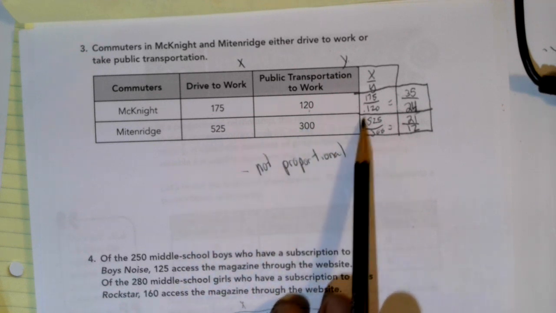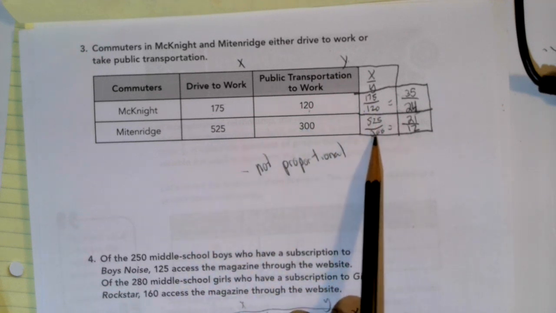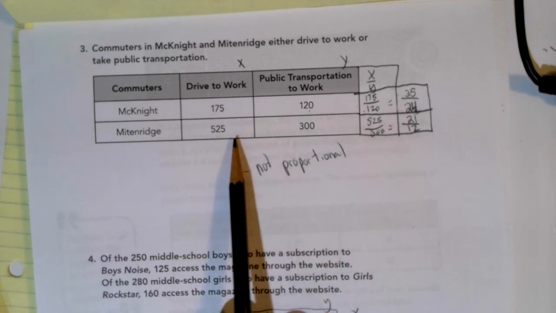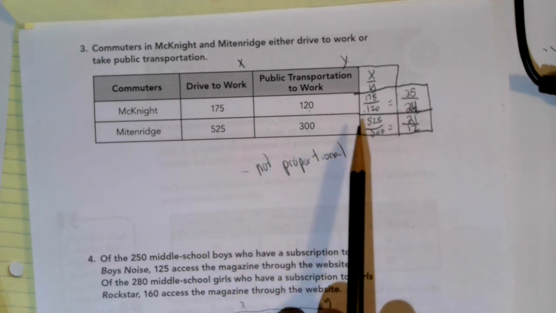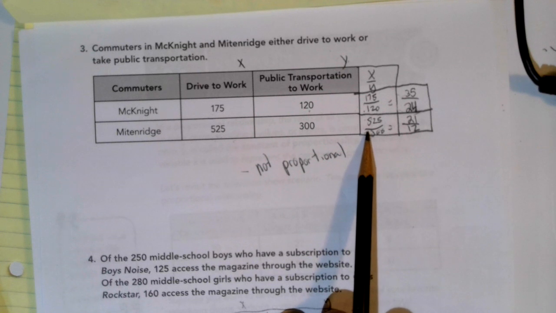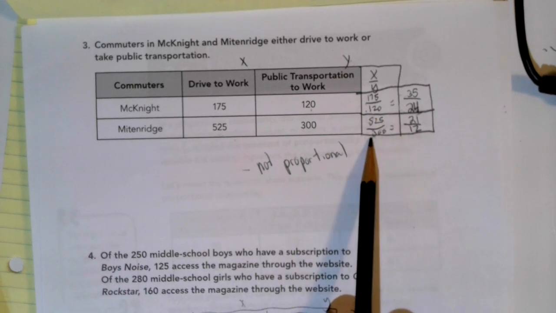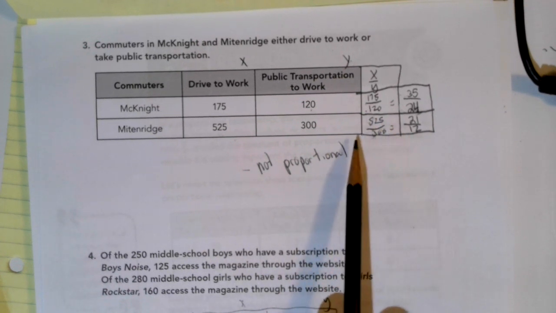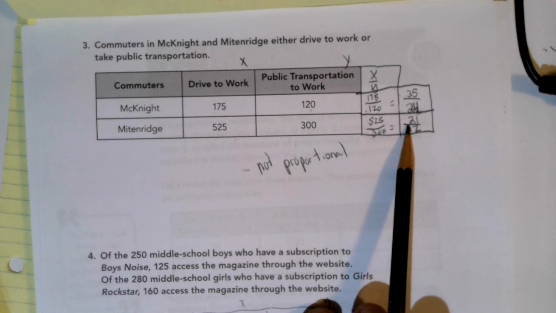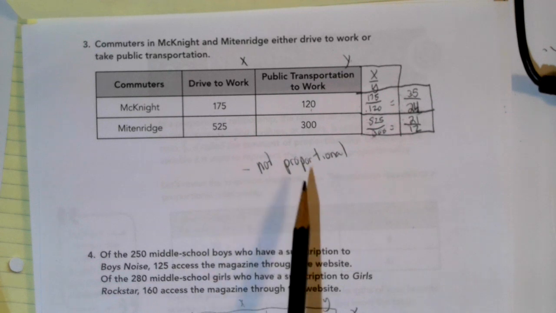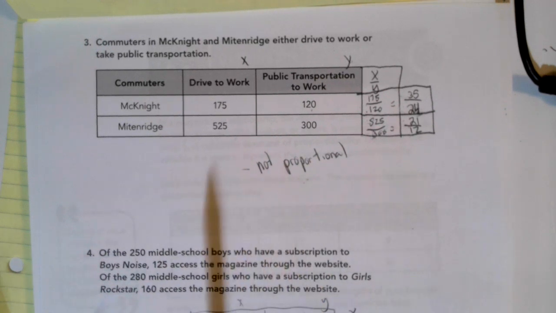So then I took 525 and placed that over 300 to find the constant for the other route. I could actually take out 25s. I got 21 25s in 525, and I got 12 25s in 300. Therefore, the constant is 21/12, which is not equivalent to 35/24, so that's not proportional.